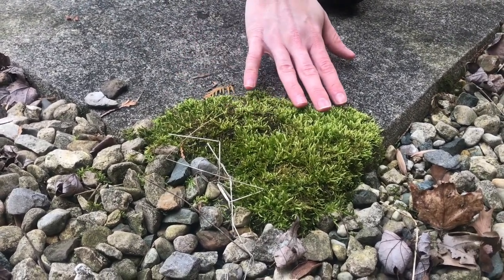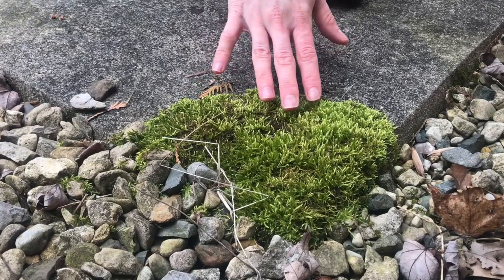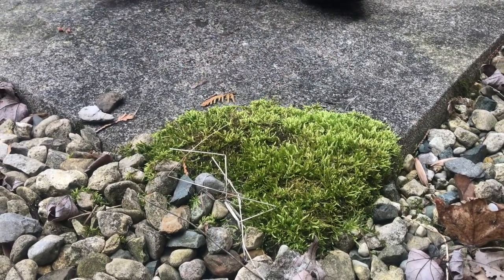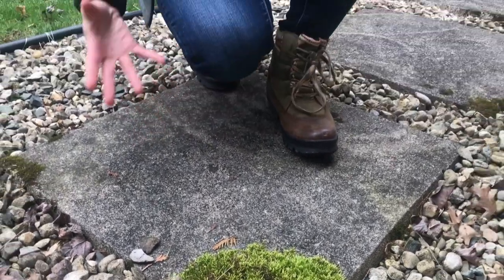So remember that what you're observing is actually haploid tissue. And I'm really hoping that we'll be able to see the sporophyte development of this moss as we continue on in the semester. So hopefully that'll hook you and keep you watching. Let's go to our next plant.